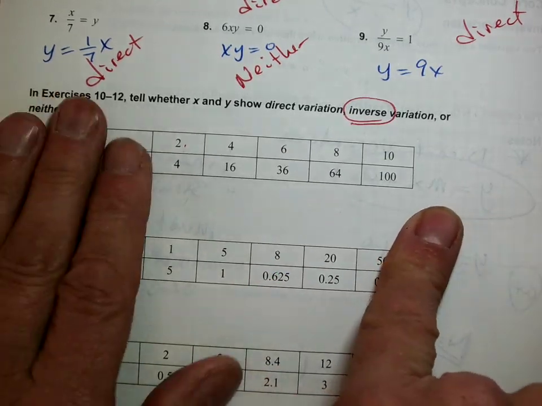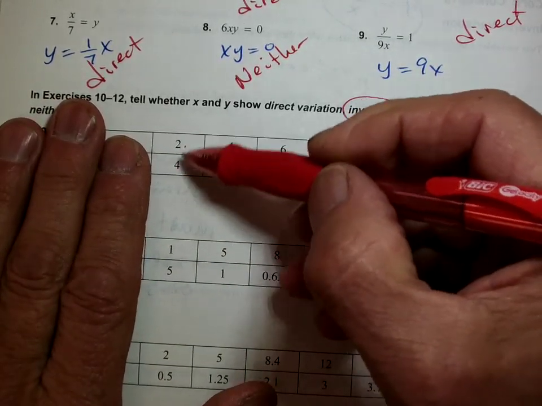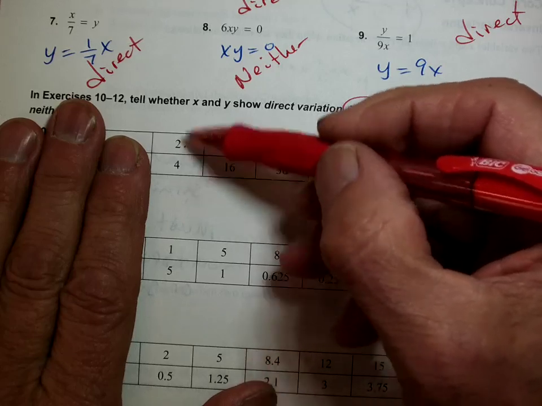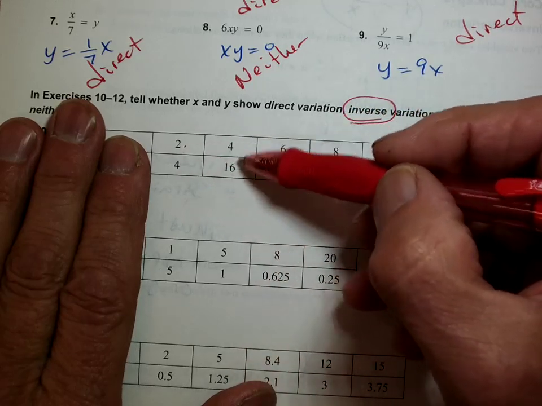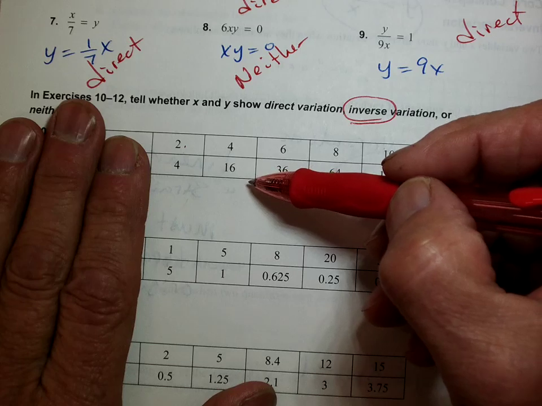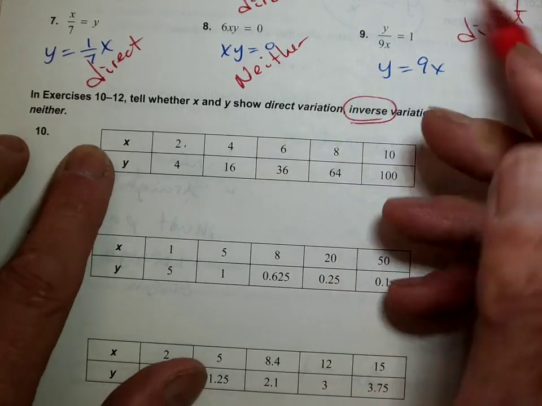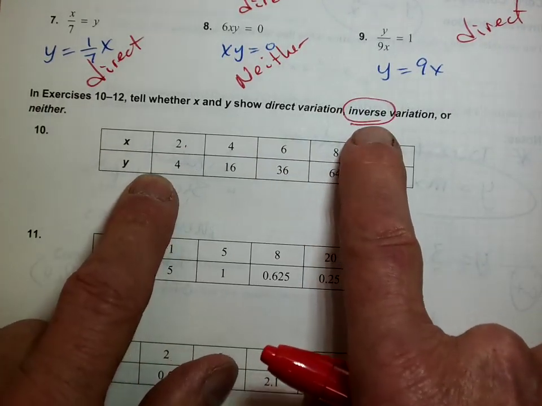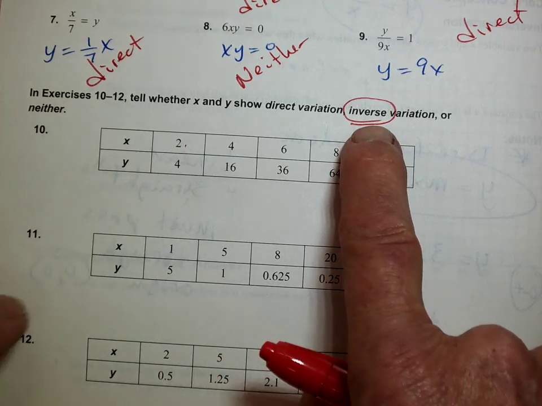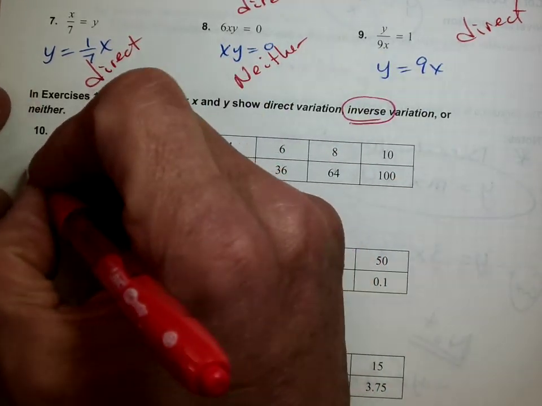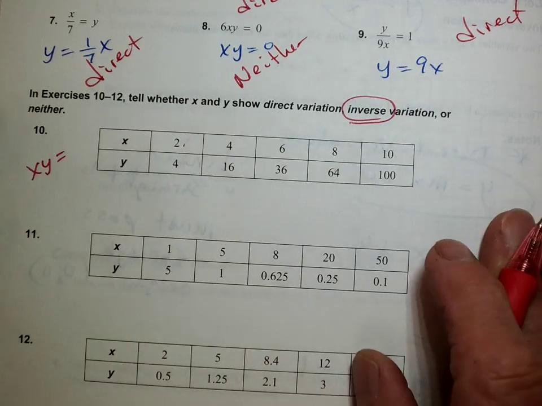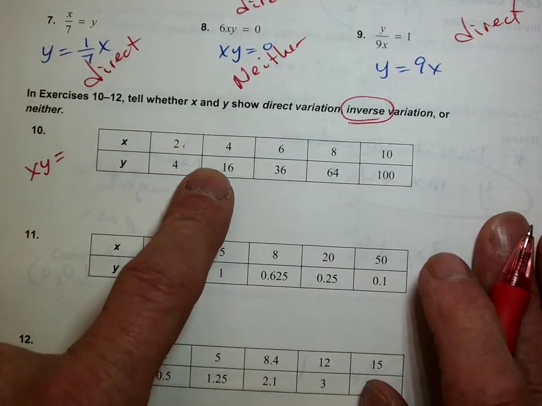So, guys, listen. What's 2 times 4? 8. 4 times 16? What are you doing, Chris? Good. 64. So it's definitely not inverse. To be inverse, you have to have x times y equals some number, right? This one's definitely not inverse. Let's come back to it.